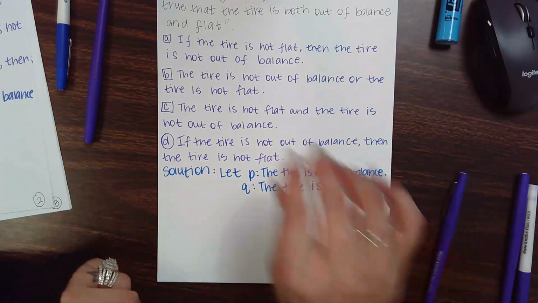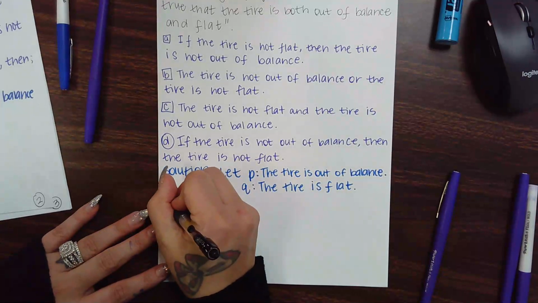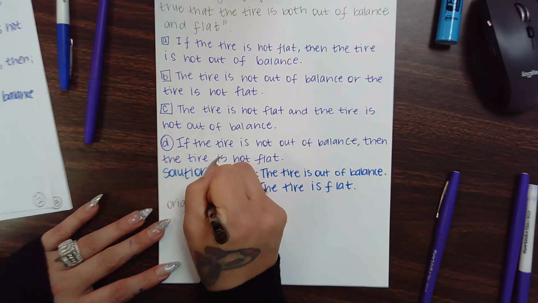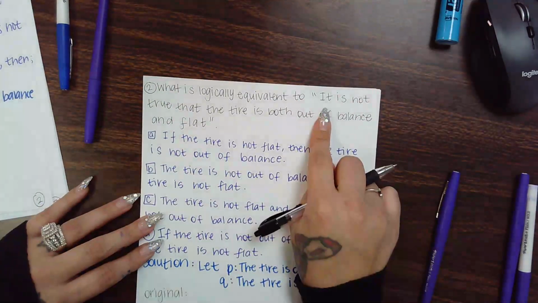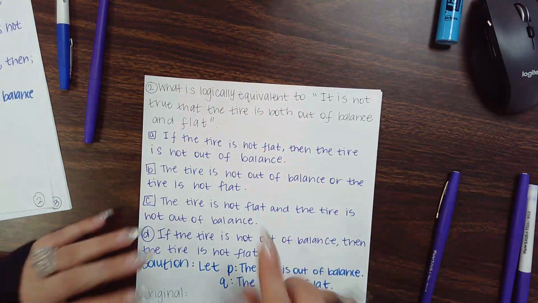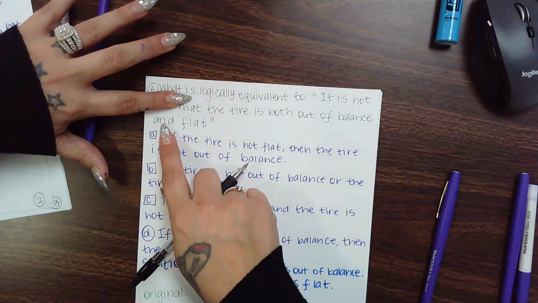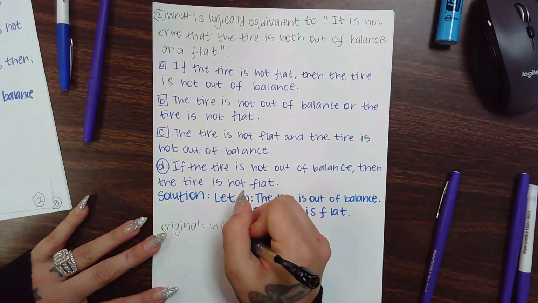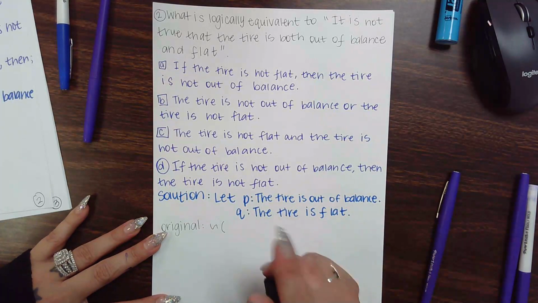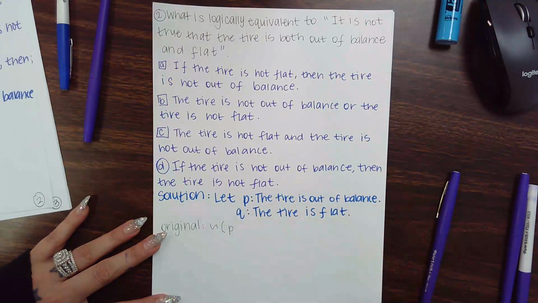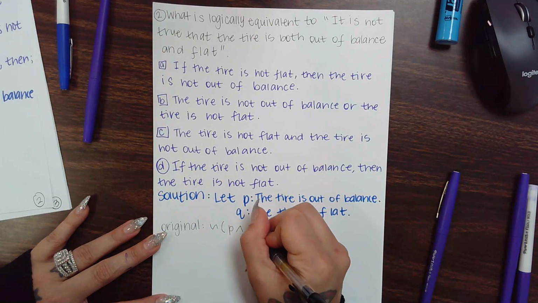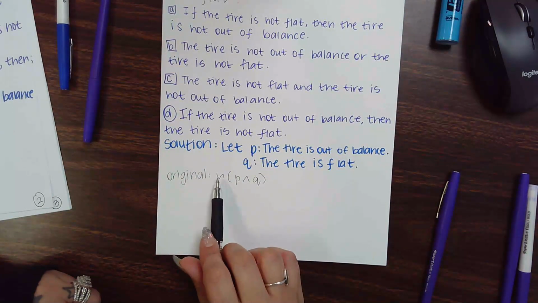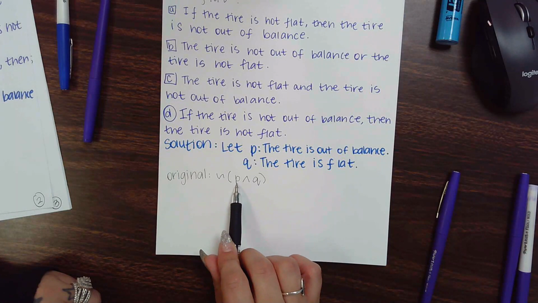Okay, so what was the original? My original, it is not true that, and then it has the operation of the conjunction. The fact that it says it is not true that, then it shows that the tire is both out of balance and flat. So the tire is out of balance and the tire is flat. That is saying it is not true that the tire is both out of balance and flat.